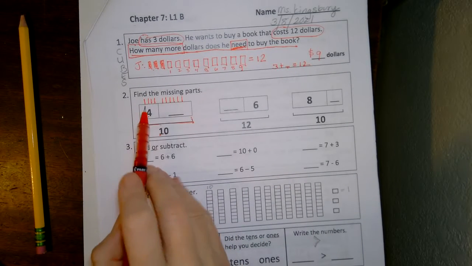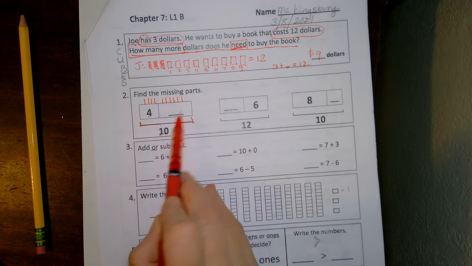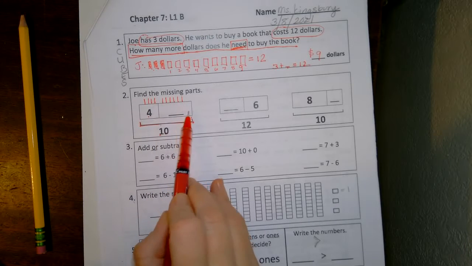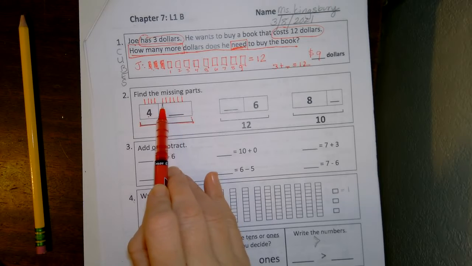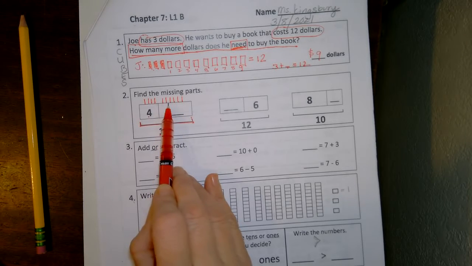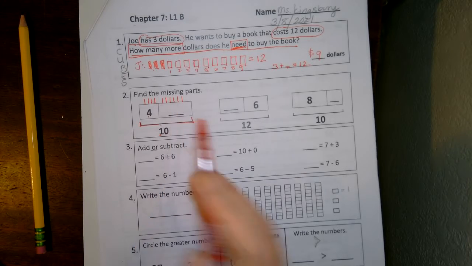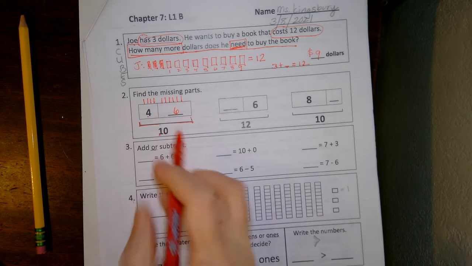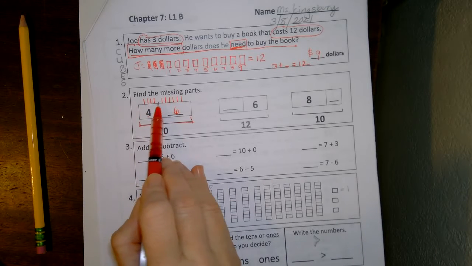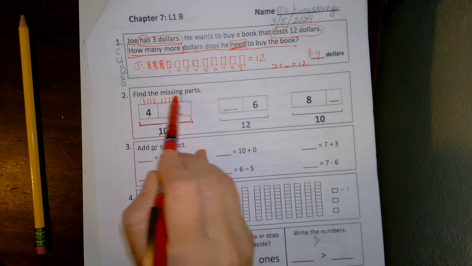You see how I did that? I have 4 here. 1, 2, 3, 4. And I kept counting up to 10. So how many do I have here? Now I'm going to count these. I've got 1, 2, 3, 4, 5, 6. I made 6 there. So 4 plus 6 equals a total of 10.